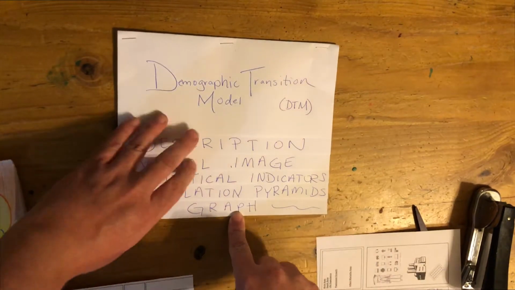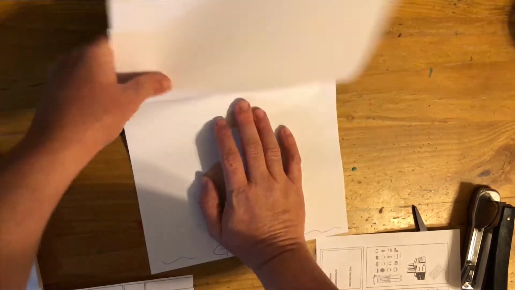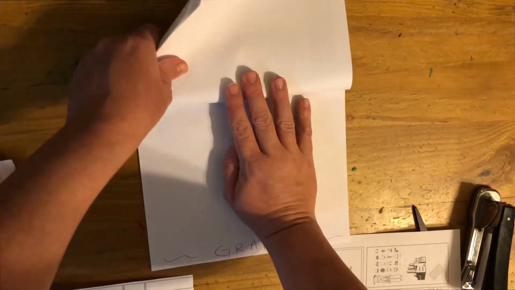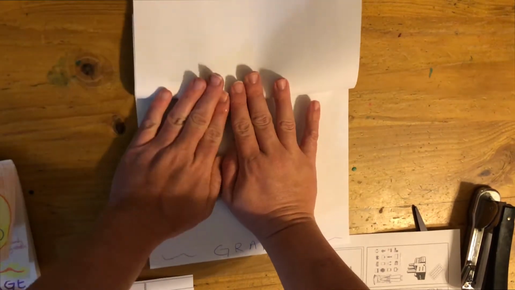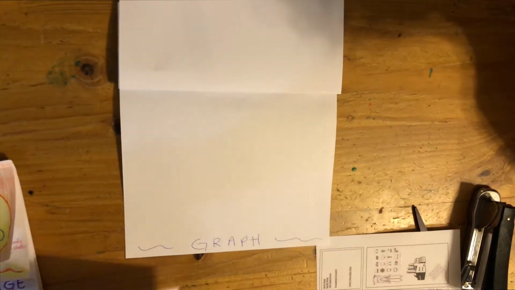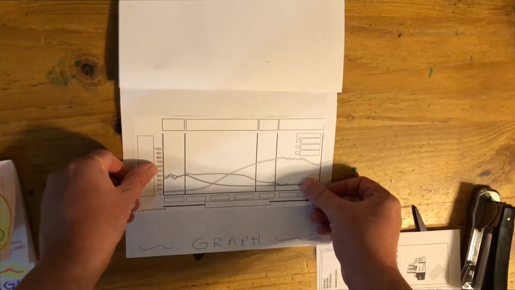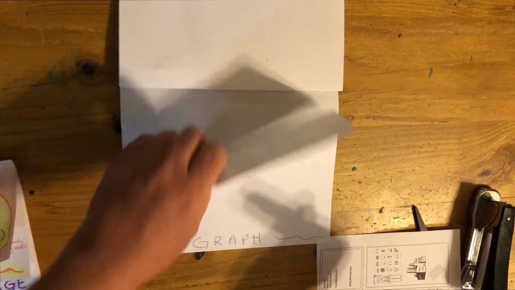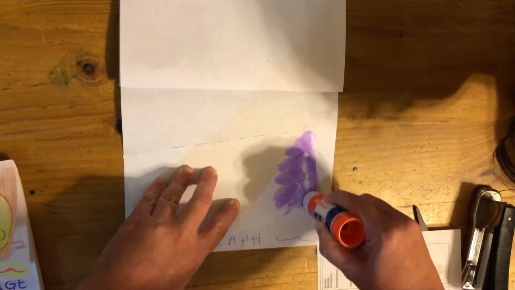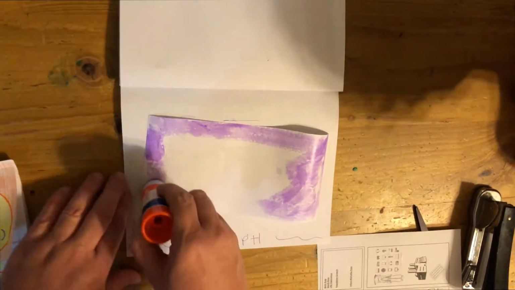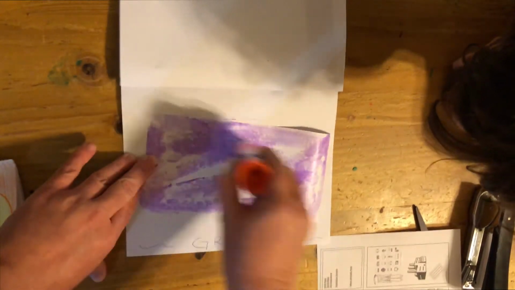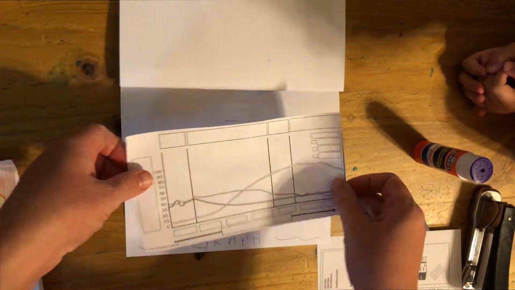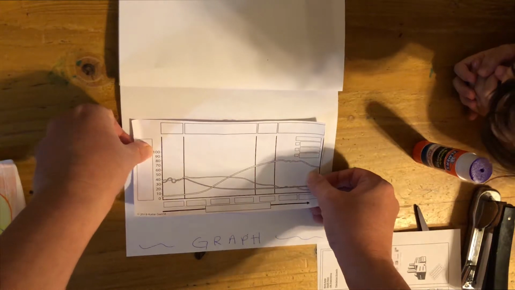So I'm going to glue this down on my graph section where it says graph. So I'm going to lift all this up. I'm going to bend it. All right. Ugh, I got to bend it. Okay. All right, got it bent. Let's go ahead and glue this down. Glue it down right about here. It looks good. I'm going to get the glue. Okay, so we're going to glue this thing down. That looks about good.